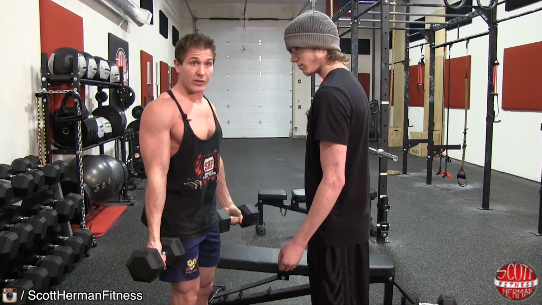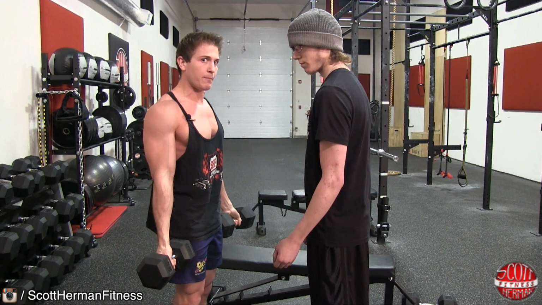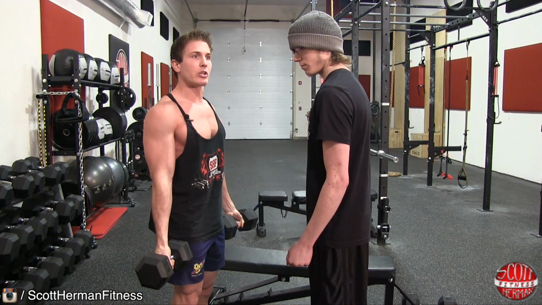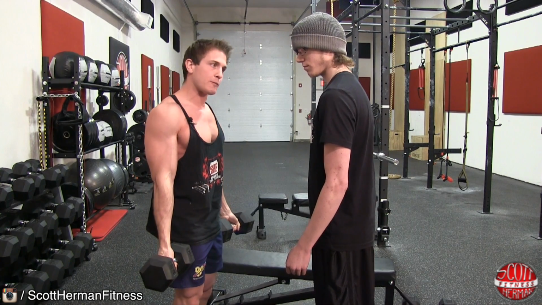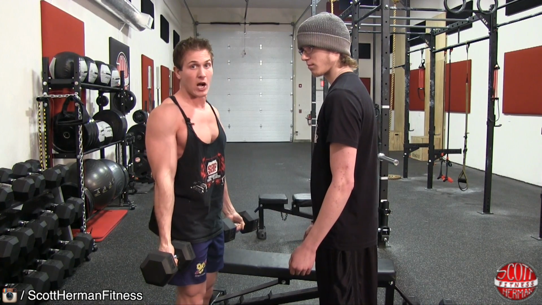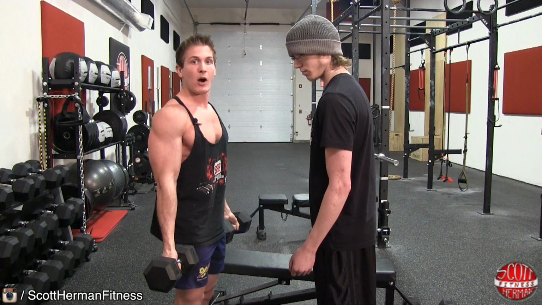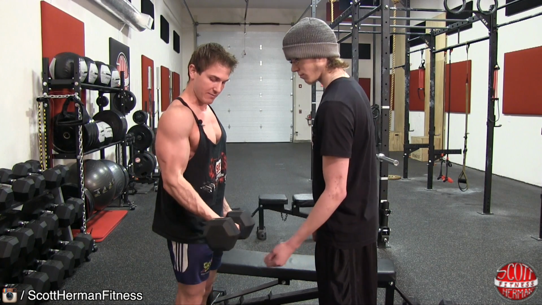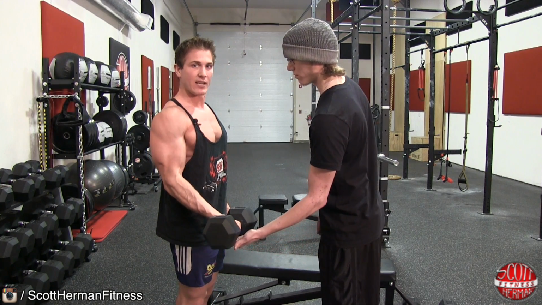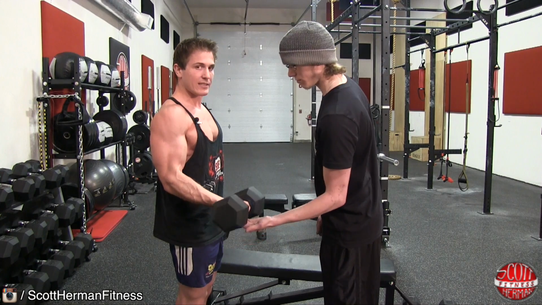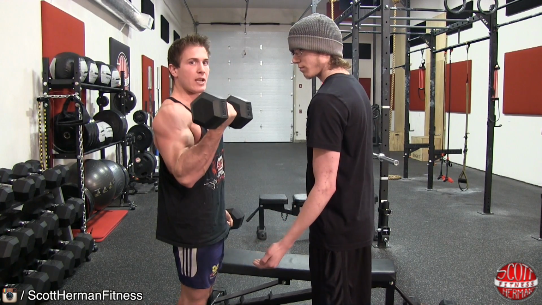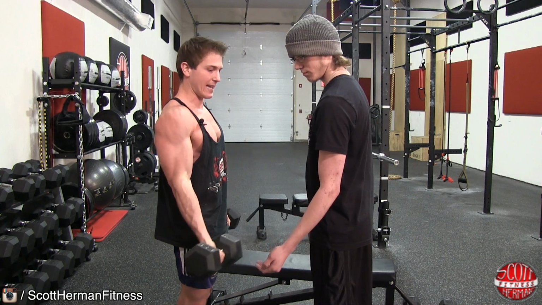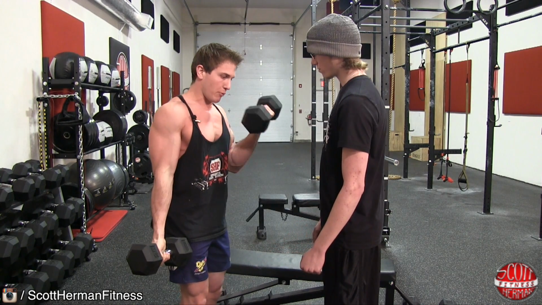And then with your weaker side, you already know you can't complete that rep. So you're just going to do as much of the range of motion as you can on your own. And then your spotter is going to help you get to the top of the movement. So maybe I can only do this amount of range of motion right here. And this is where I get stuck. So Chris is going to help me get to the top of the movement. And then he's going to release and let me do the negative. And I'm going to control the negative on the way down. Then I'll do my other rep, no problem.